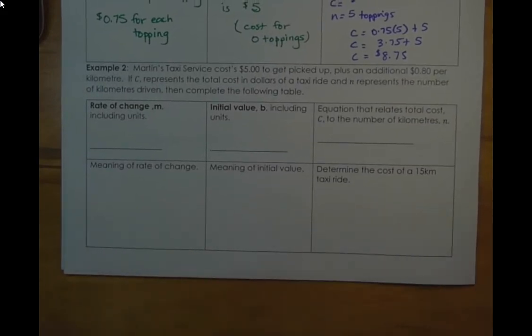All right. Martin's Taxi Service. It costs $5 to get picked up and then 80 cents per kilometer. And then we're going to fill out the table. C is the cost, and n is the number of kilometers that you're driving. So using the information above, I want you to push pause and see if you can fill in the first 5 things. Leave the word problem at the end, but fill in the rate of change, fill in the initial value, and fill in the equation based on what we just did on the first question.